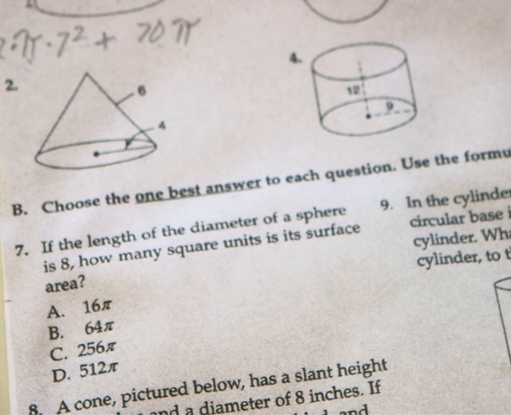Word problem. How are we doing on our time? We're getting up there. Okay.